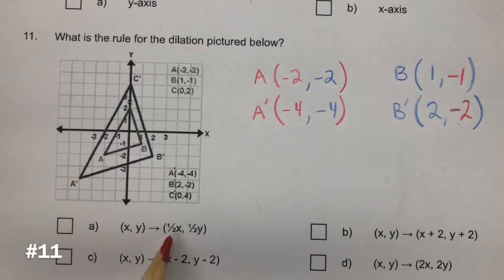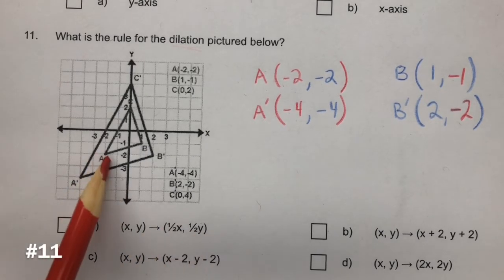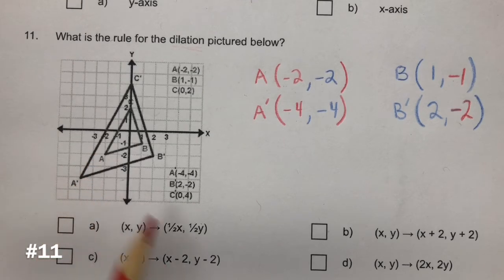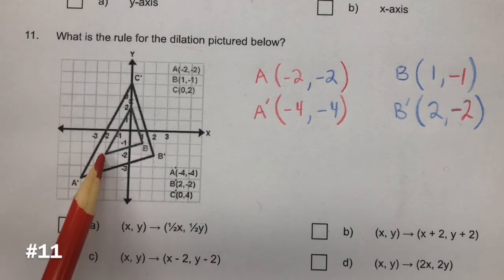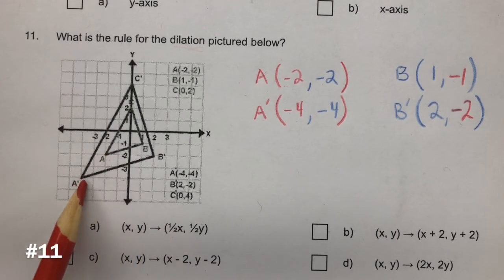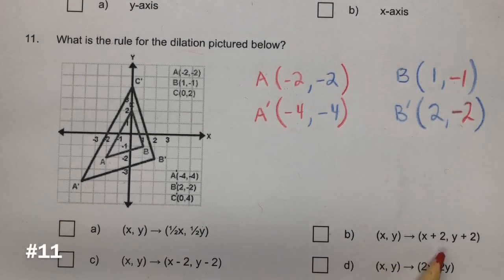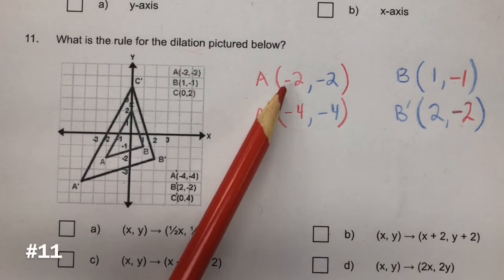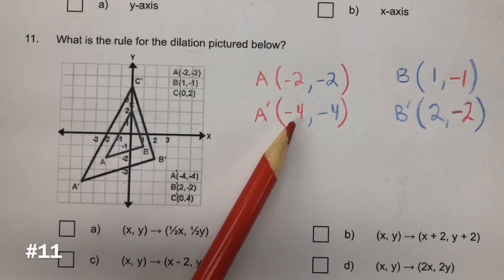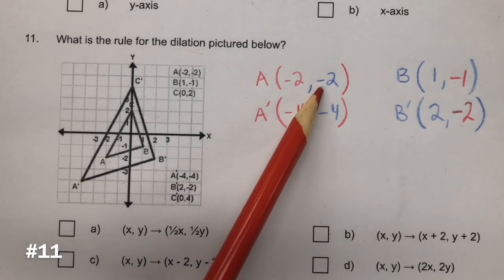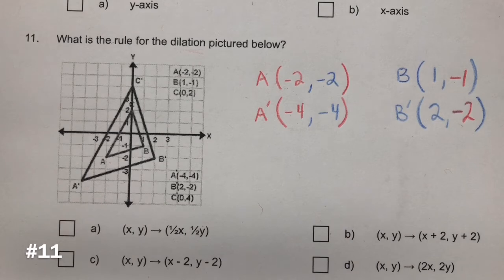And A is half of x and half of y. Well, we know that it's increasing in size and not decreasing in size, so it can't be half when we're going from a small triangle to a larger triangle. That doesn't work. So for B, you're adding 2. Well, negative 2 plus 2 for the x's does not equal negative 4. And same with y, negative 2 plus 2 equals 0, not negative 4.